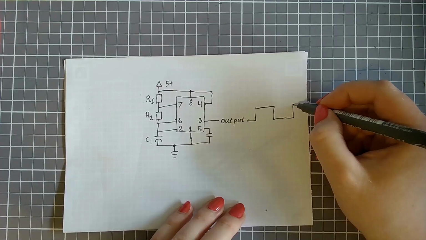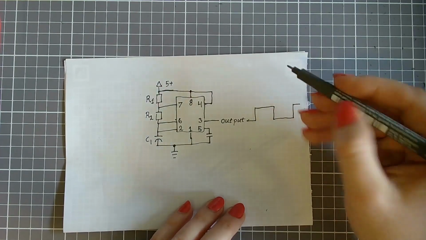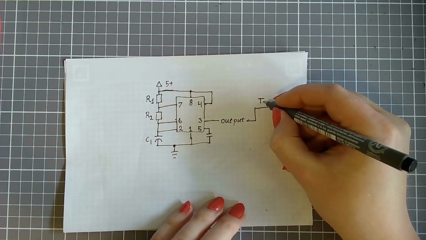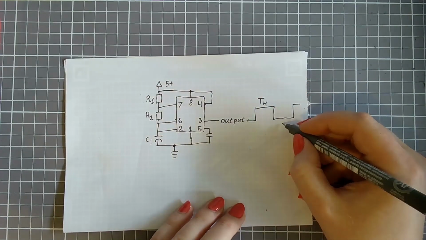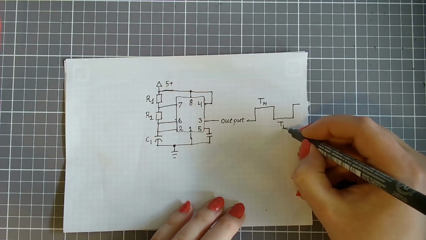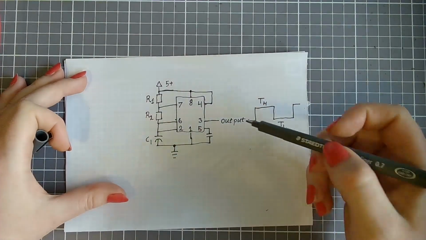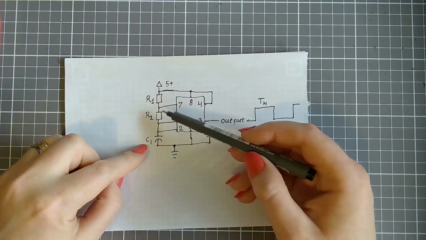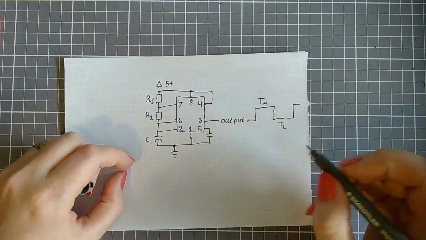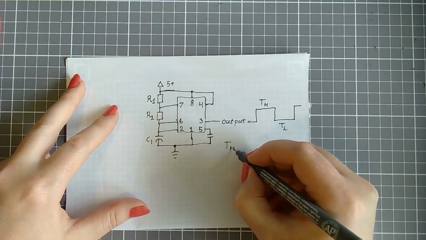This square wave will have a pulse width where the pulse is high, and it will have a time where the pulse is low. And these times depend on the components that we are choosing for the circuit, and can be calculated with these formulas.